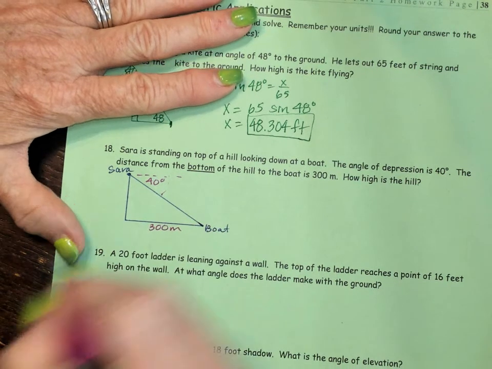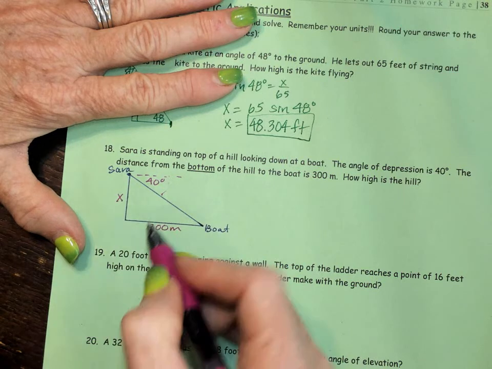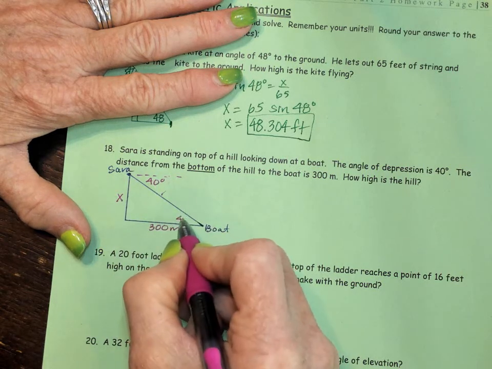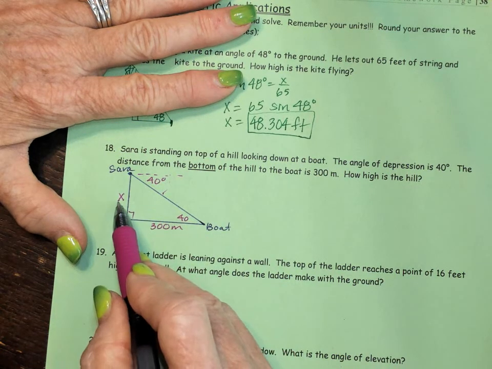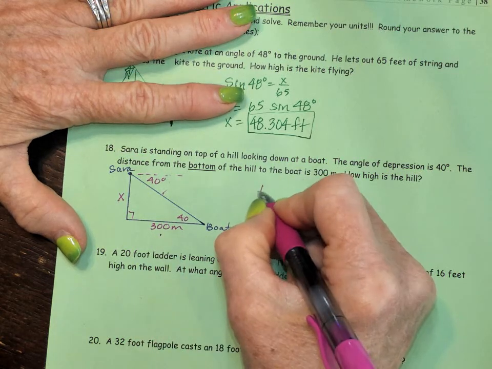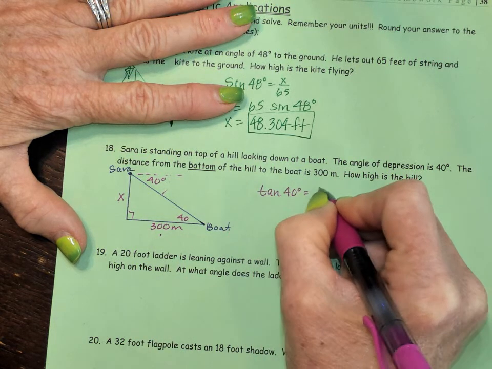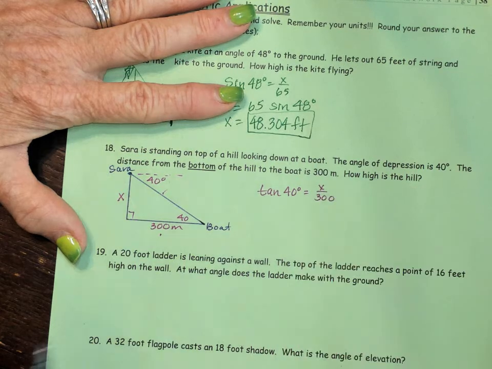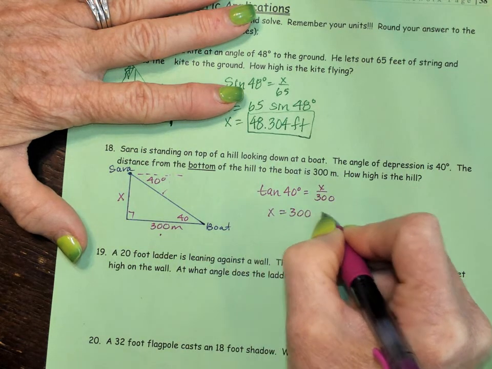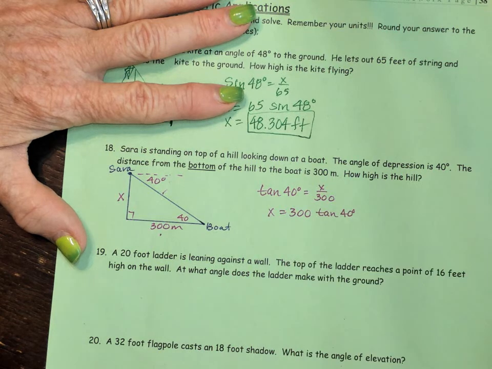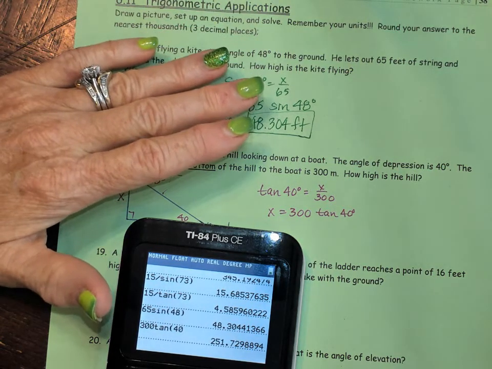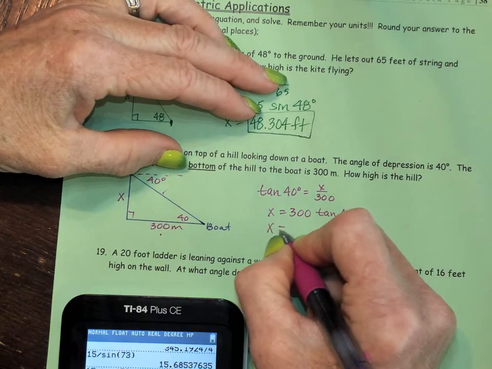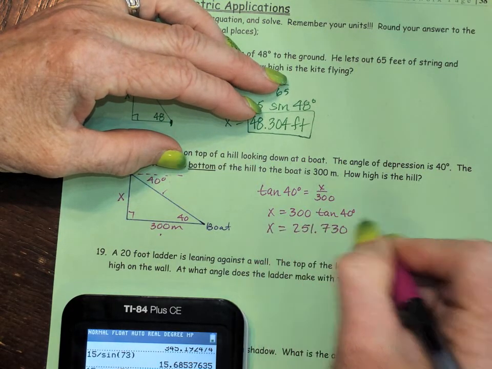Let's take this 40 and put it down here at that angle of elevation. And then we have tangent with an opposite and adjacent. X is 300 tangent 40, which is 251.730 meters.